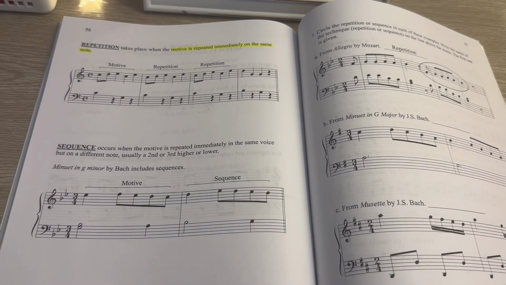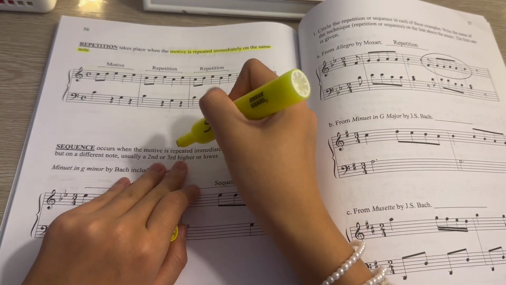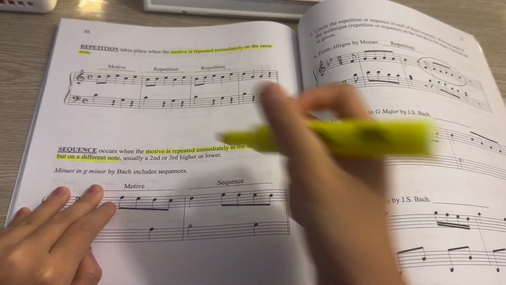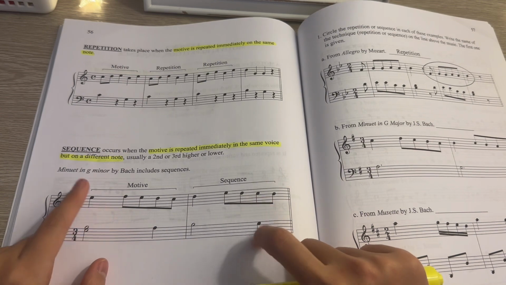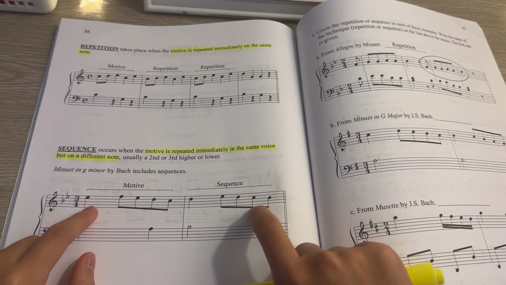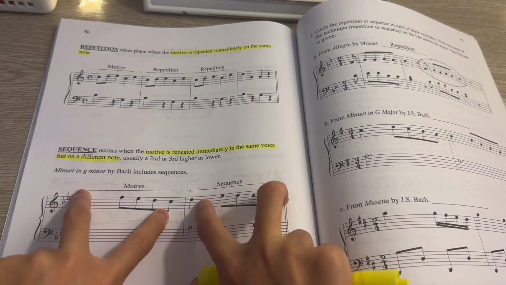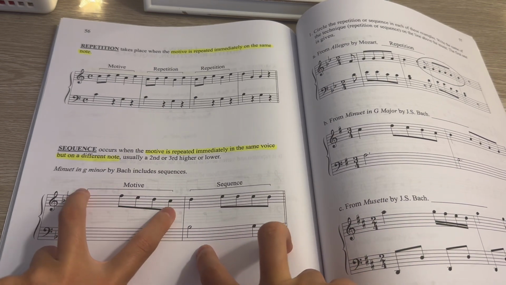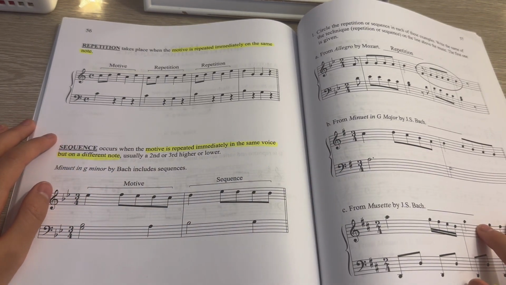Also, quick thing. Let me just highlight some stuff. Immediately in the same voice, but on a different note. Basically it's repeated immediately, but it can't be on different voices. Notice how the motive and the sequence are both on the treble clef. If you see this, but this right here is over here, that is not going to be sequence anymore, because this one's in bass clef and this one's in treble clef. So they have to be on the same voice. Okay? Awesome. It's pretty simple to understand.